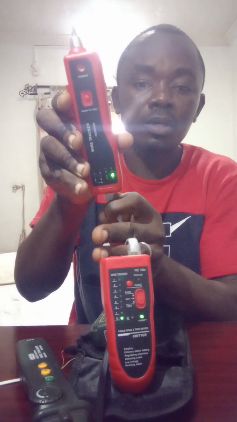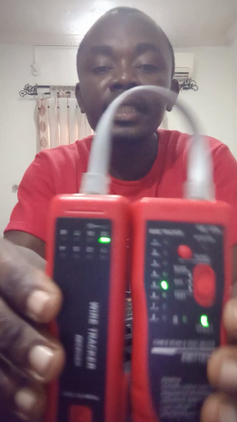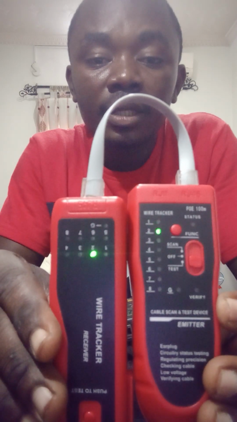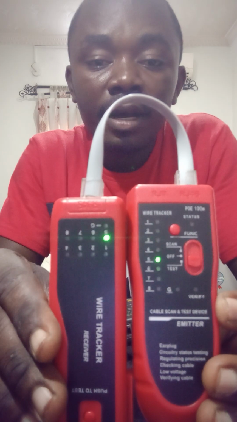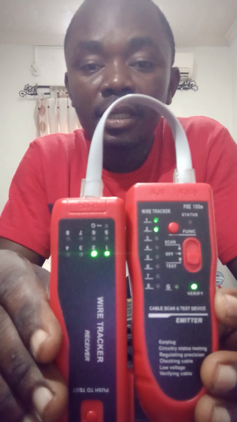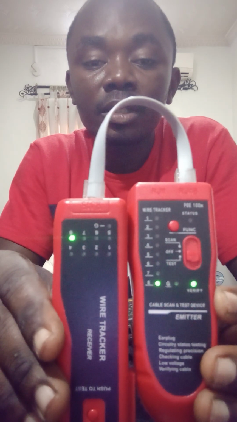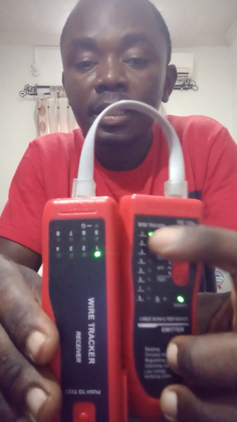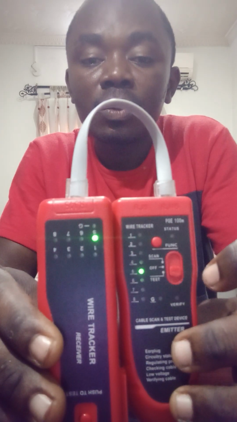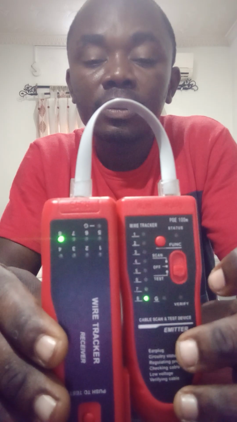So once you push it down, you now plug on your RJ45 port. Once you plug it, it will start reading: 1, 2, 3, 4, 5, 6, 7, 8. It means that this network cable is okay. This Cat6 cable is okay. You can still press on the red button to adjust the speed. It is now very slow, so moving slowly.